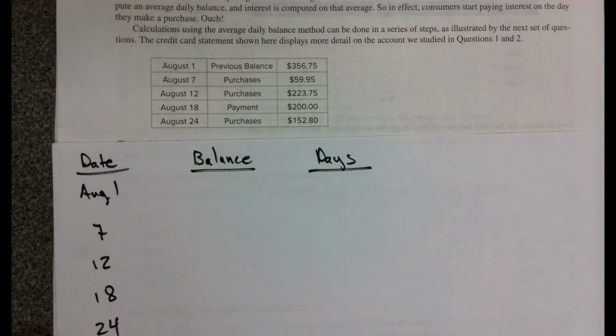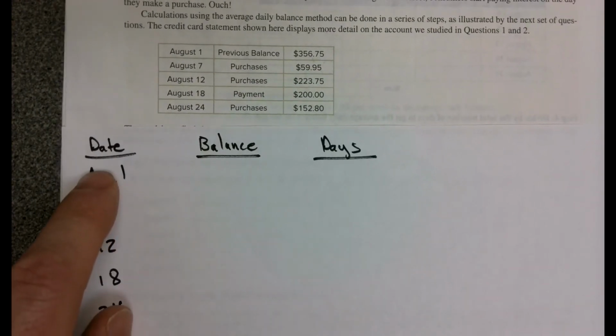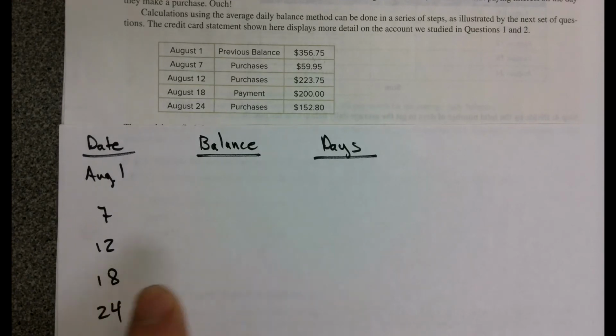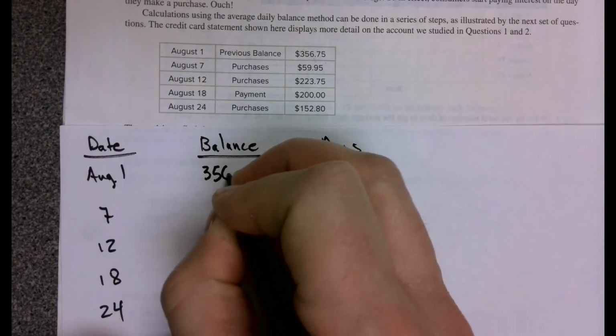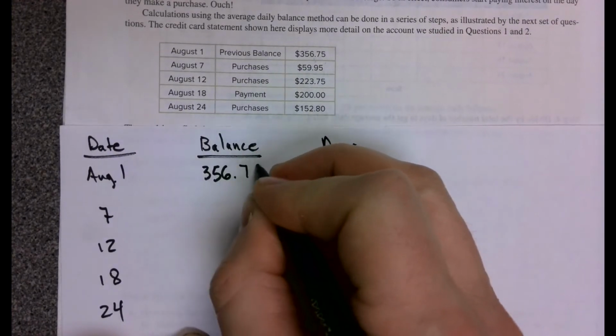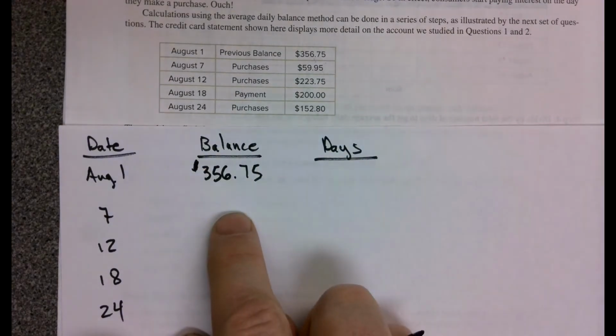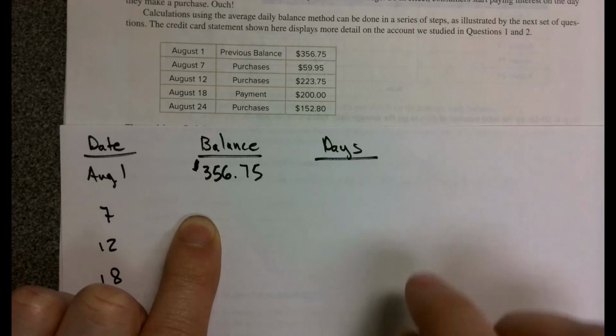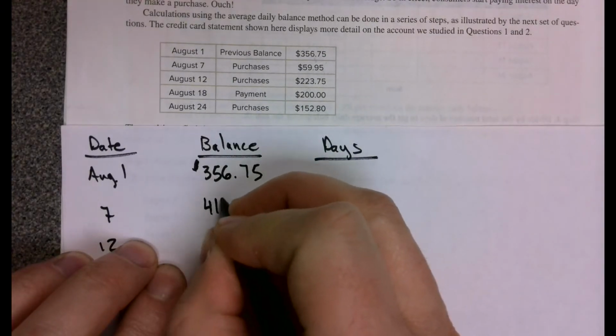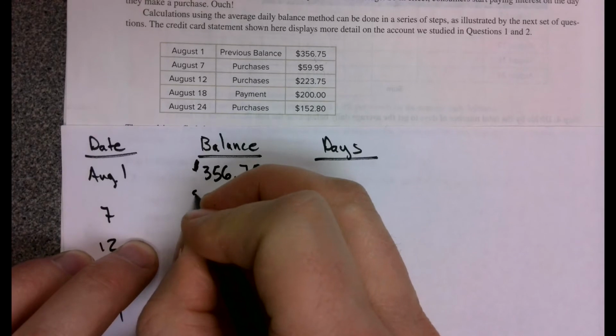So I've copied the table here, and note this is the date that we purchased the thing, and this is going to be the balance at that day. So on August 1st, the current balance is $356.75. It remains that balance until the 7th, and on the 7th, we're going to add to the $356.75 that purchase of $59.95. So I'm doing this off screen in my calculator. You should do the same in your calculator. And I get that the new balance after that purchase was $416.70.